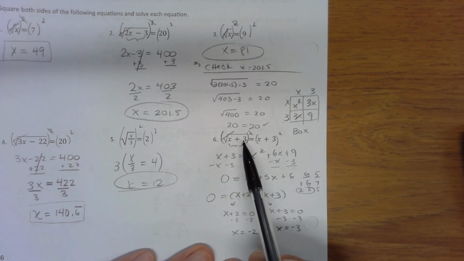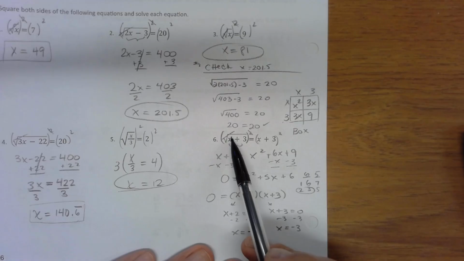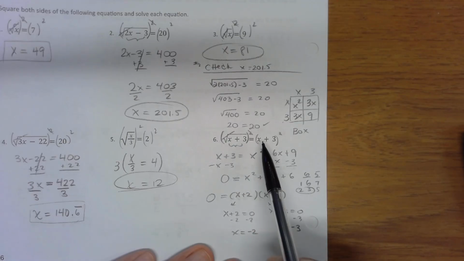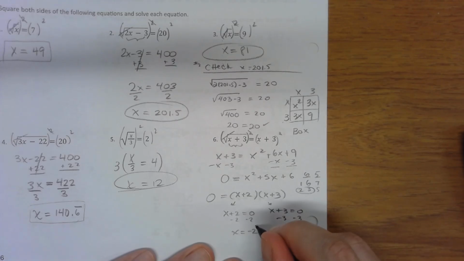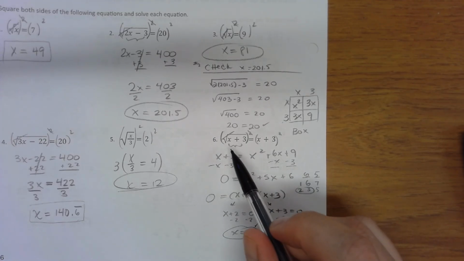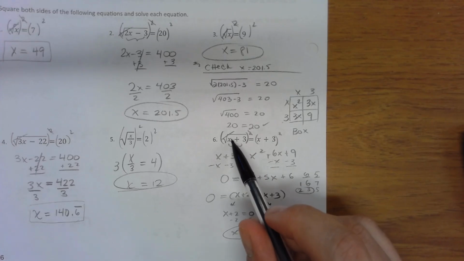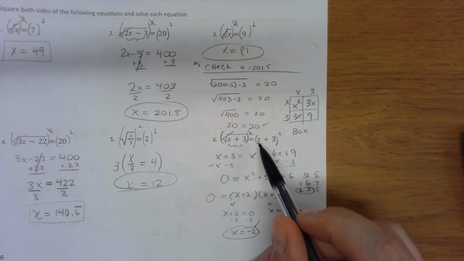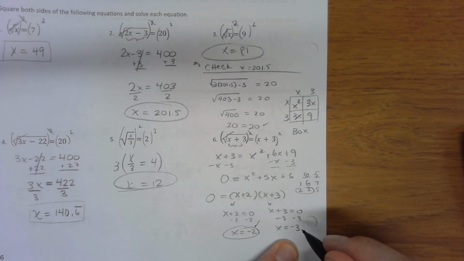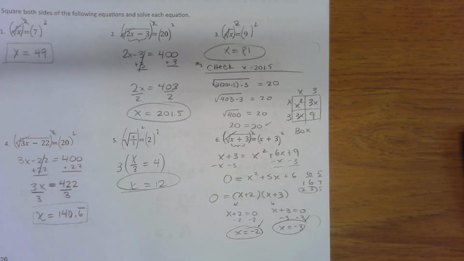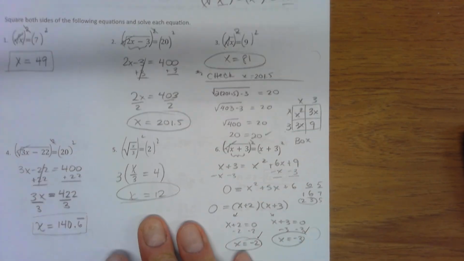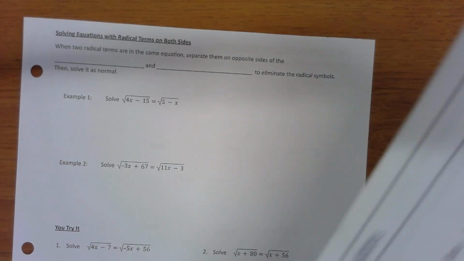Negative 2 plus 3 is positive 1. The square root of positive 1 is 1. Negative 2 plus 3 is also 1. So 1 equals 1, which means this answer checks. I can circle it. Let's try negative 3. Negative 3 plus 3 is 0. The square root of 0 is 0. Negative 3 plus 3 again is 0, and 0 equals 0, so that's true. Both answers work. Well, of course they work, right? Don't they always work? I'm not sure they are always going to work. Let's continue on.